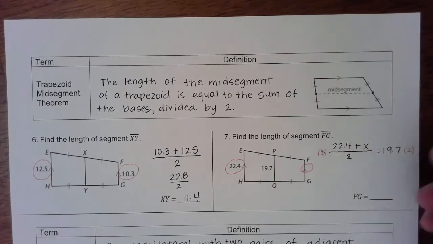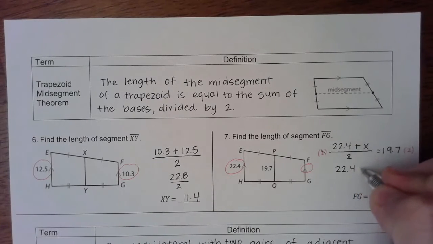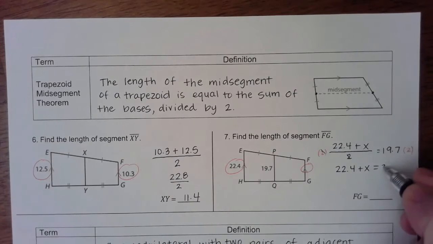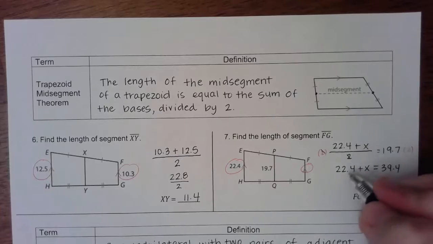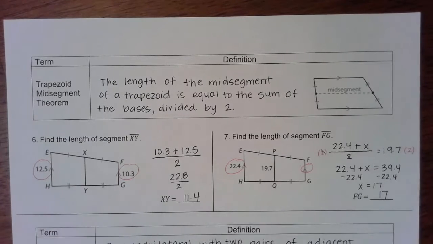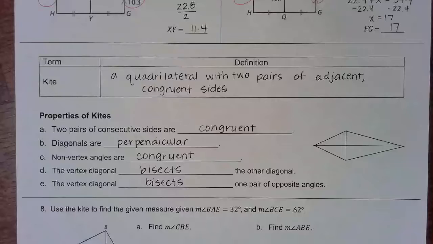Multiplying by 2 makes the 2's cross out, so you'll get 22.4 plus x is equal to, and then on this side I'm going to multiply the 19.7 times 2, so 39.4, and then to finish solving I'll subtract the 22.4 from both sides. And so for this one I'll get that x, the side of the trapezoid that I wasn't sure what the answer was, that's the one I wanted to solve for, I'll get 17 as my answer. So the length of segment FG will be equal to 17.